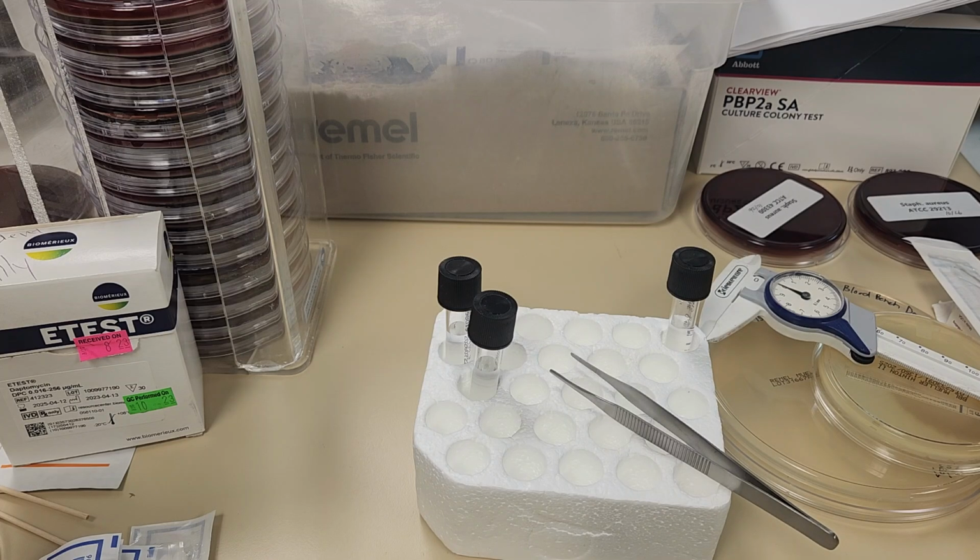We take that strip and place it on the Mueller-Hinton agar, which has been streaked for lawn growth, exactly how we did the disc diffusion. When we transfer the strip to the agar, the gradient remains stable as the organism grows. So a varying concentration of the antibiotic is being released into the agar. The MIC, the minimum inhibitory concentration, is actually determined by an E-test. It's read where growth intercepts the strip.